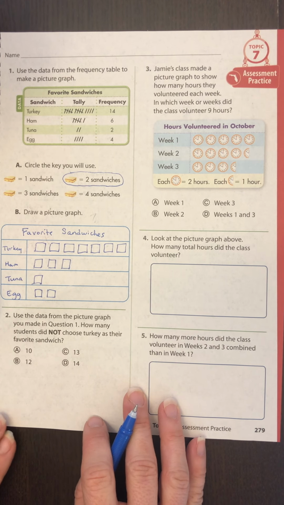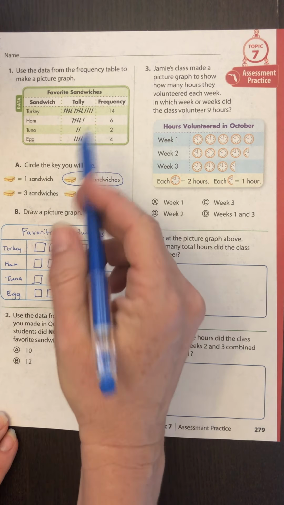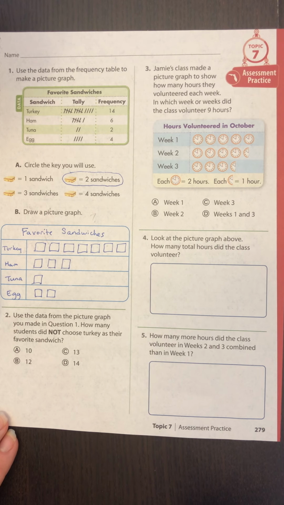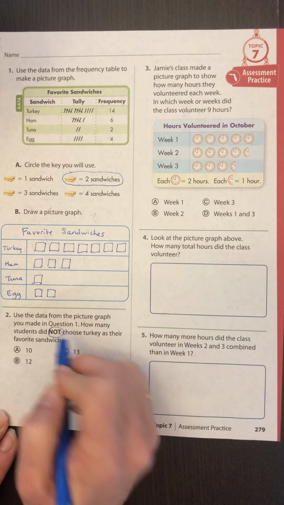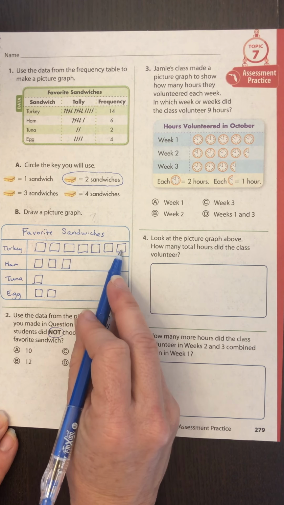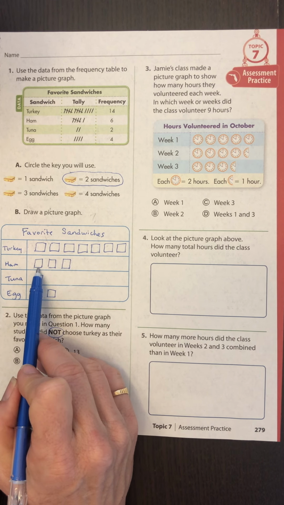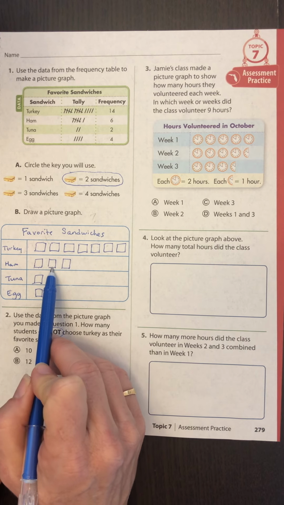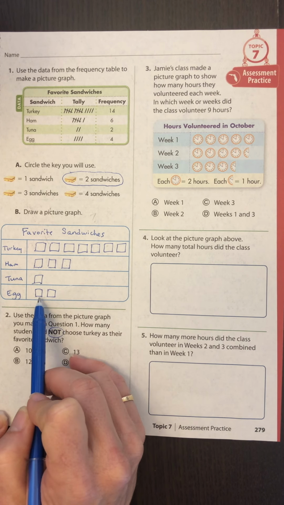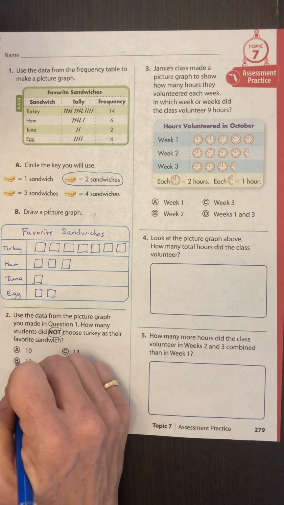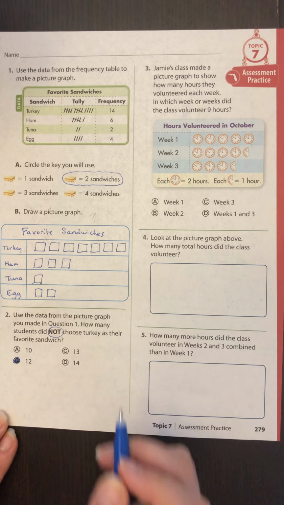Number 2 says use the data from the picture graph you made in question 1. How many students did not choose turkey as their favorite sandwich? Not. So we're not going to count turkey. It says how many did not. Remember, these represent 2. So 2, 4, 6, 8, 10, 12. 12 did not choose turkey.